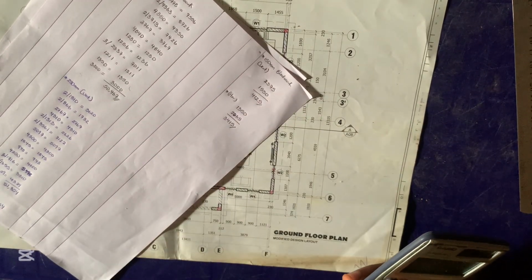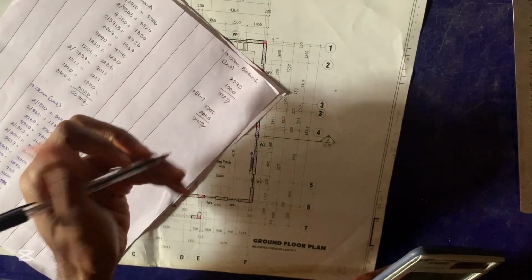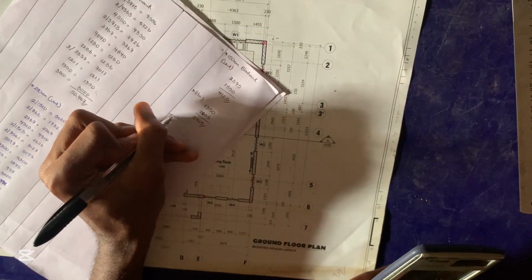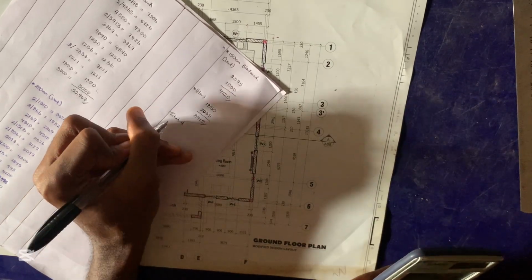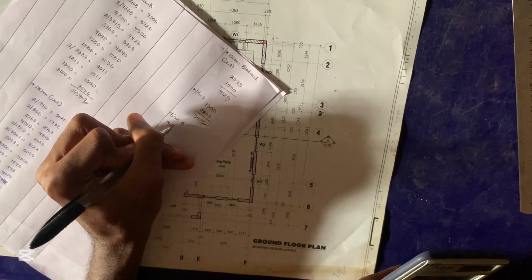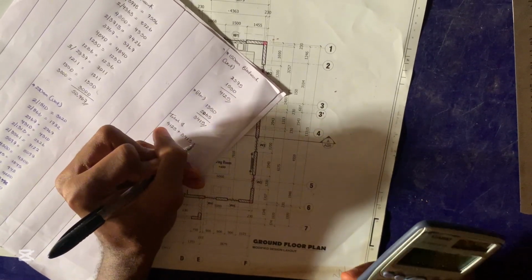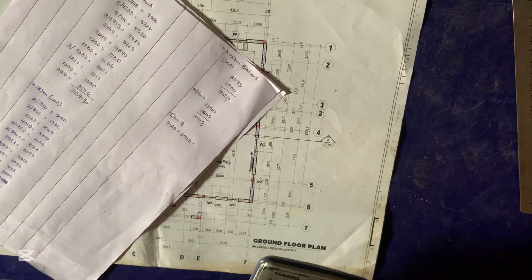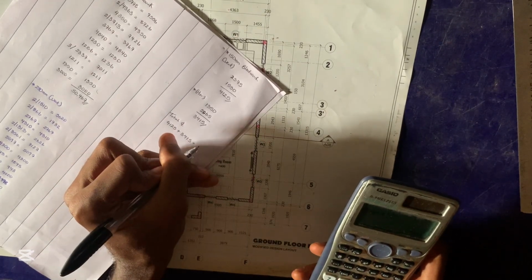So now we'll add the two of them together to get the total perimeter of our 150 mm block work. The total center line will now become vertical plus horizontal. So 4,125 plus 3,415, we're going to have 7,540.